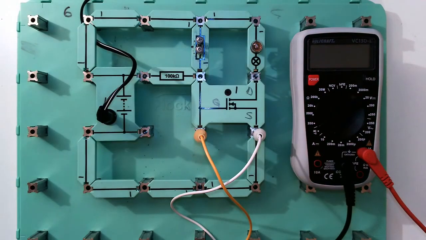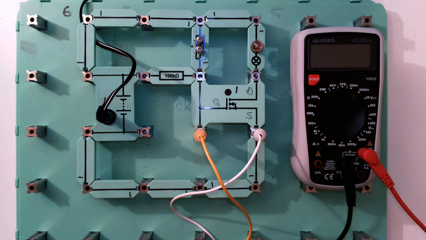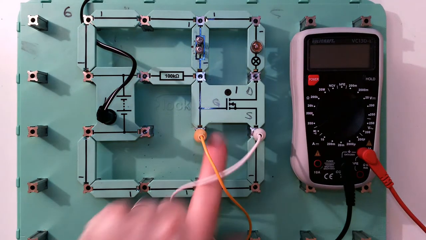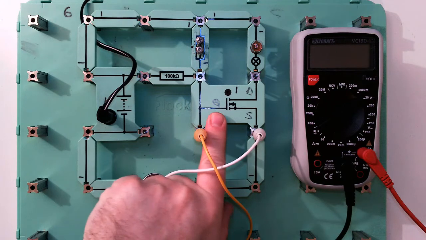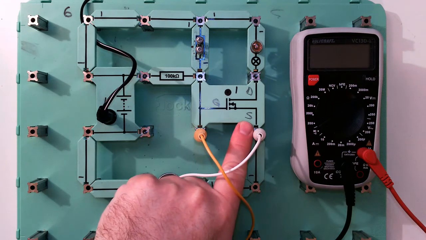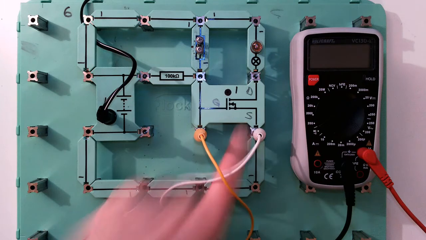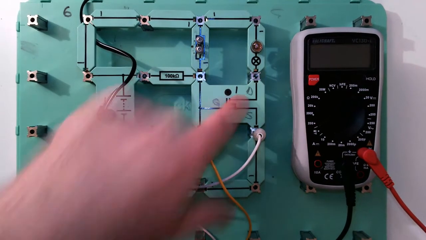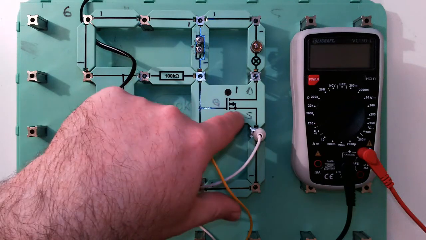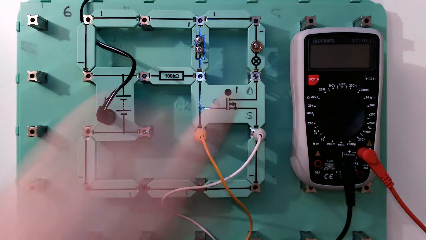However, if I remove that now, we can compare that to the MOSFET, where instead of the base we've got the gate, instead of the emitter we have what we call the source, and instead of the collector we have what we call the drain. So G for gate, S for source, D for drain.